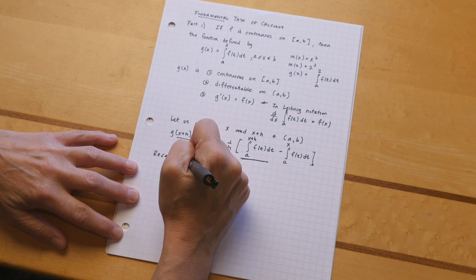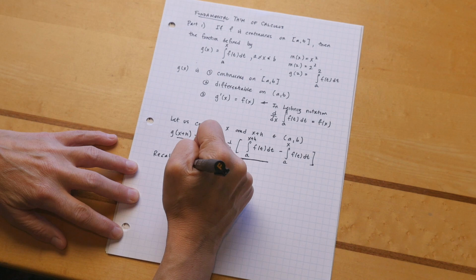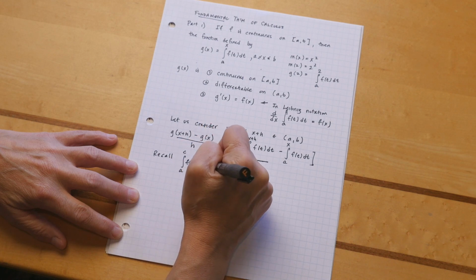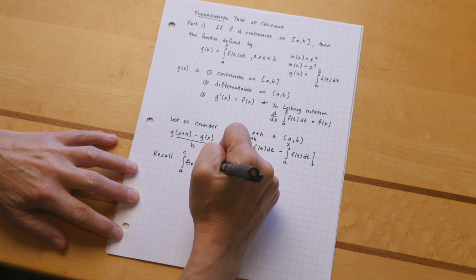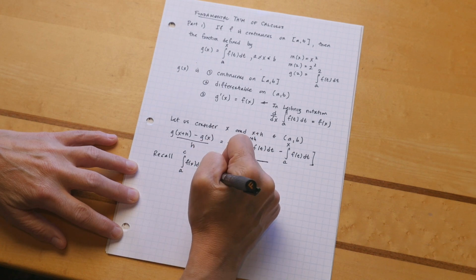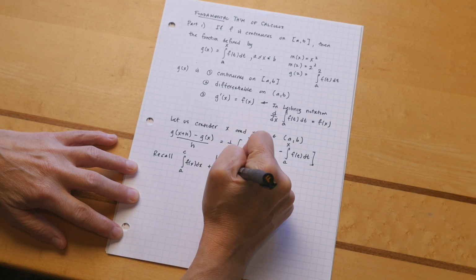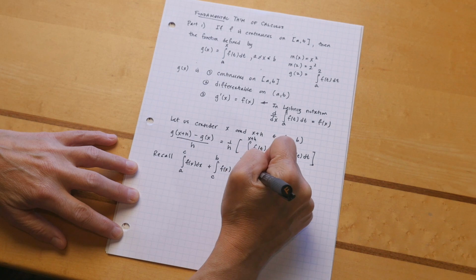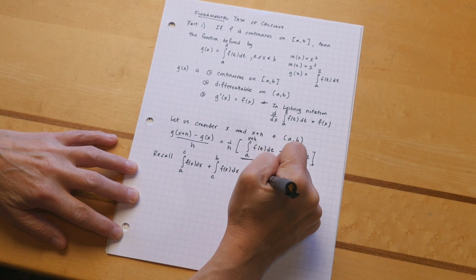I'm recalling that the integral from a to c of f of x dx plus the integral from c to b of f of x dx is equal to the integral from a to b of f of x dx.